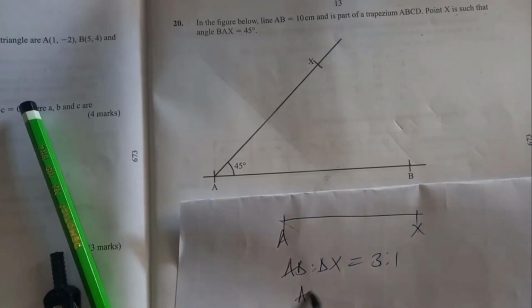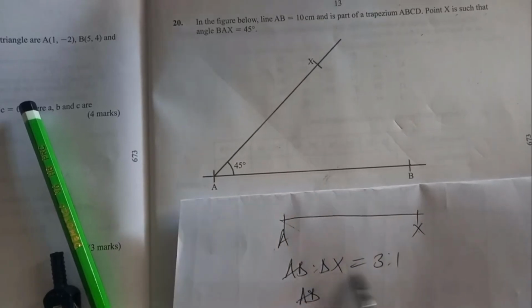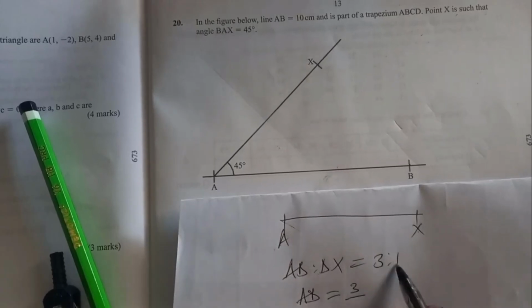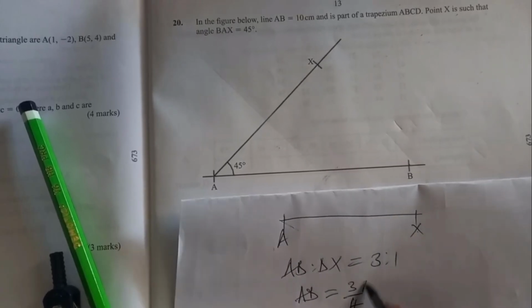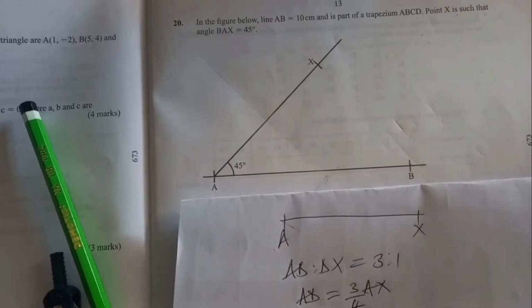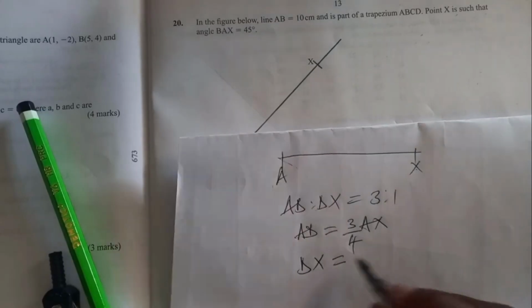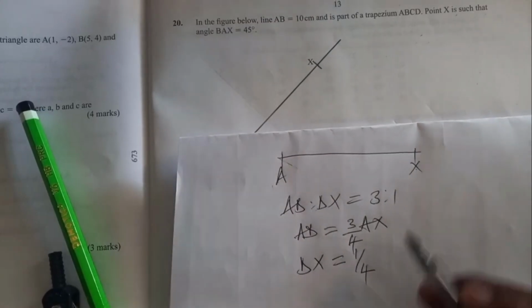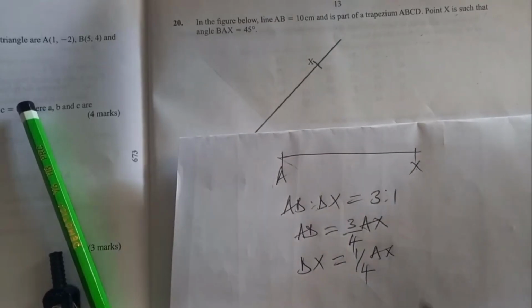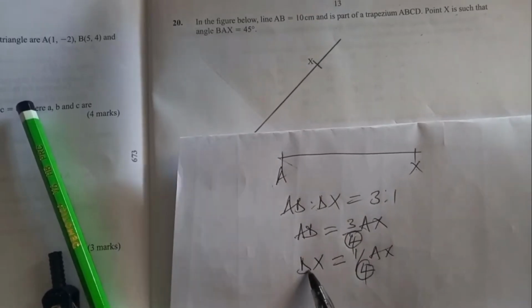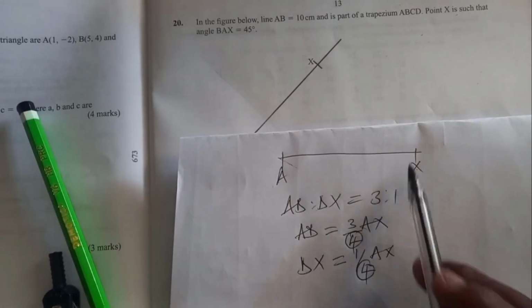Also, if you want to get AD given this ratio, AD will be given by 3 over the total, which is 3 plus 1, so 3/4 of AX. And then DX will be given by 1/4 of AX. That is how you notice that this point D divides this line into 4 equal parts.